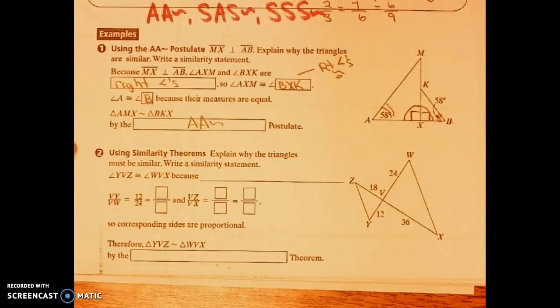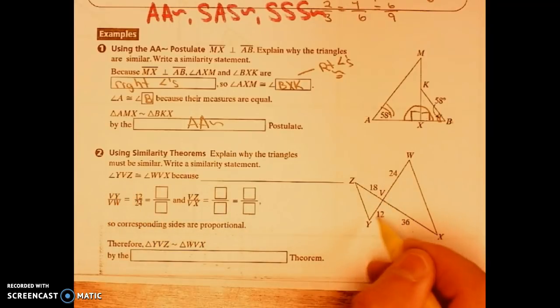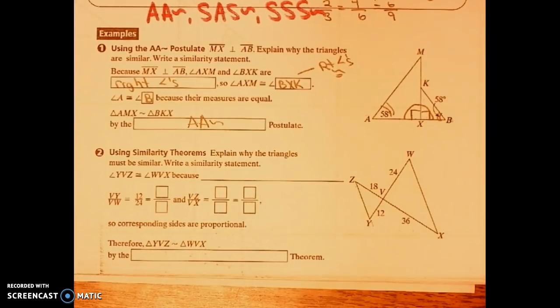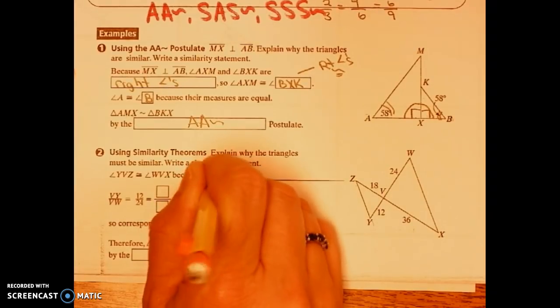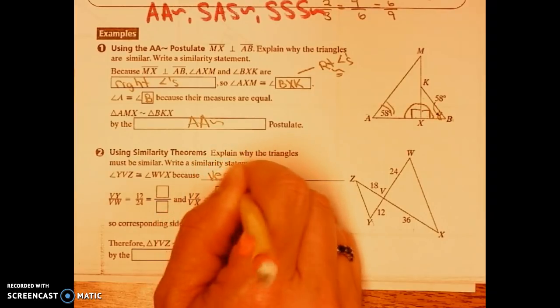Number 2, they again tell us the triangles are similar. We have to figure out the reason why. First of all, we have angle YVZ is congruent to WVX, and that's a theorem that's come up many times throughout the semester. That is because vertical angles are congruent.